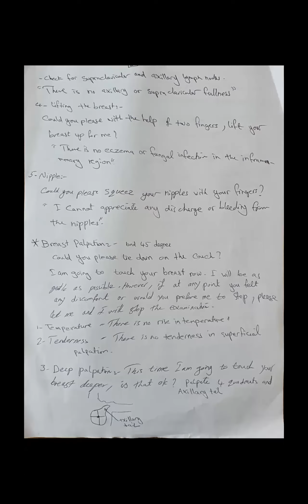When the patient puts her hands above her head, we're going to look for any supraclavicular and axillary lymph nodes. So I would say there is no axillary or supraclavicular fullness. So just by inspection; we're going to do it in the examination again.